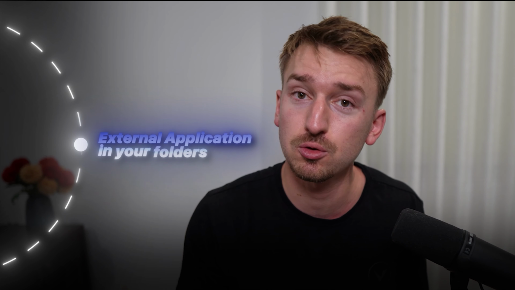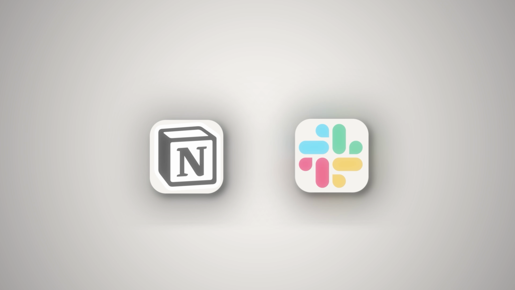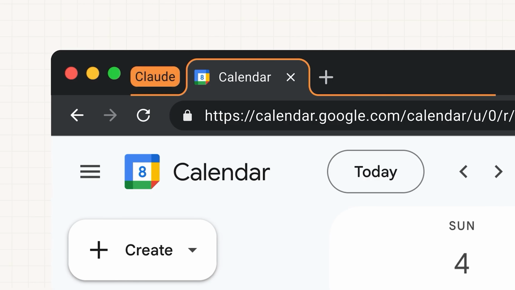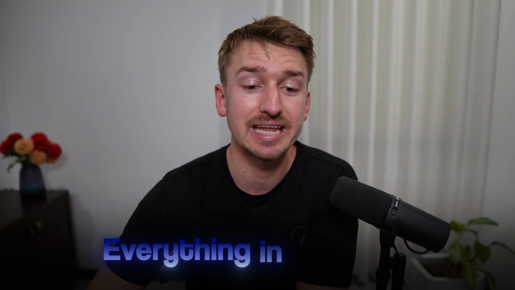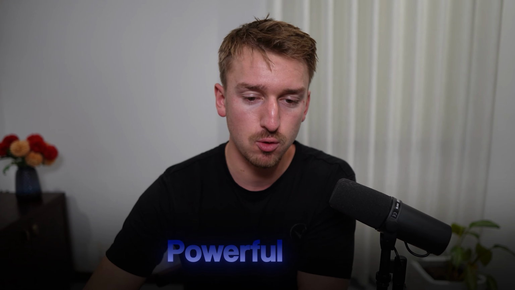So you can tell Claude Cowork to do any sort of tasks in external applications, in your folders, or anything on your browser. So you can go and tell it to create tasks or send messages in Notion or Slack. As an example, you can tell it to add something to your calendar and literally everything in between. This is such a powerful tool.